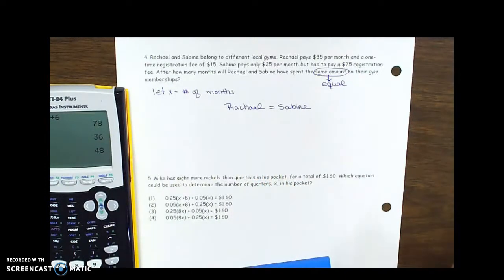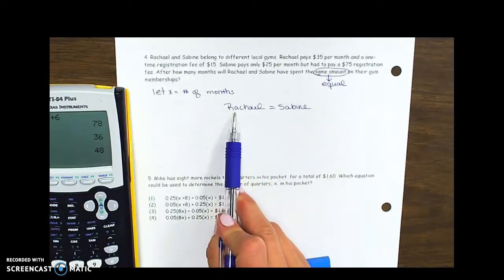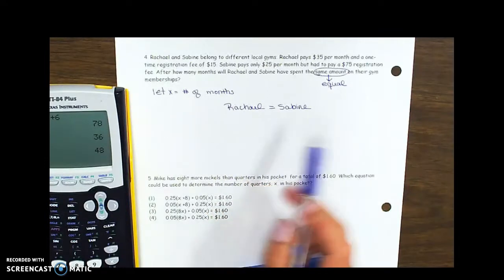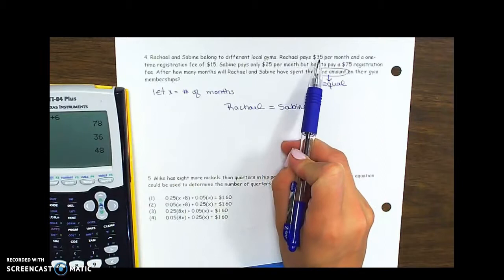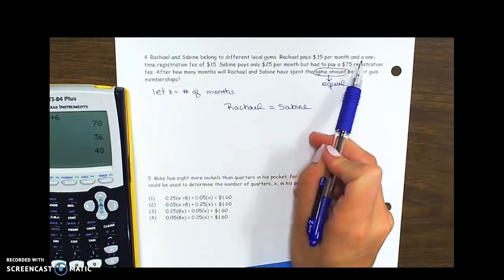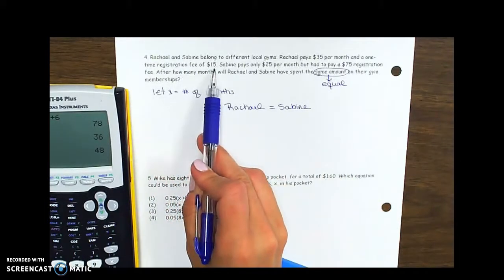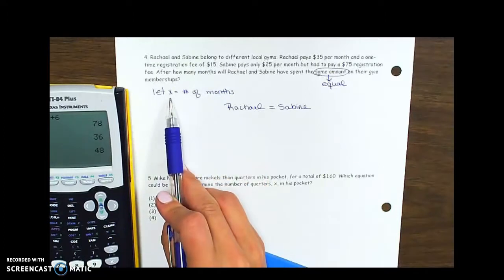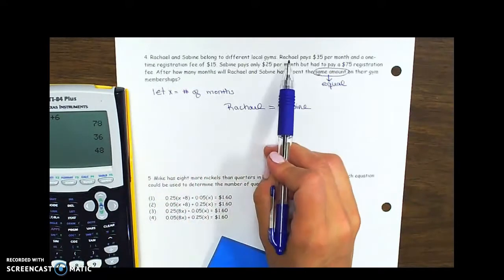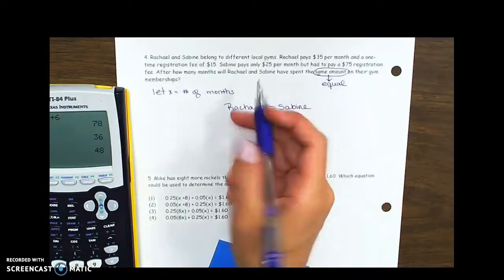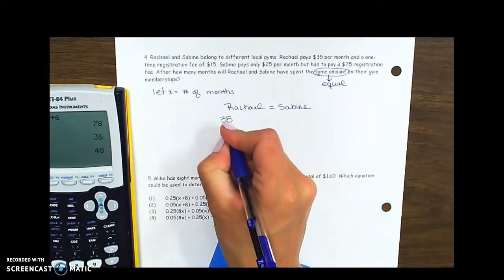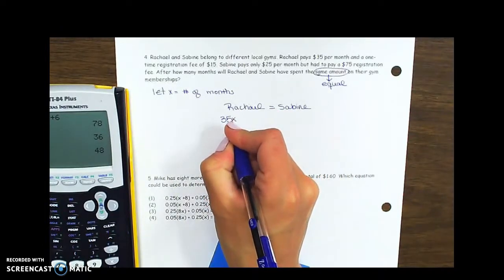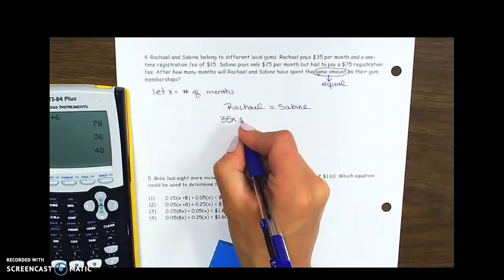Okay, so let's go through. Let's reread the question, underline our important information, and see if we can write an equation for Rachel equal to Sabine. Rachel pays $35 per month and a one-time registration fee of $15. Since x is the number of months, that means Rachel is going to be 35 per month, so she's going to be 35x plus a one-time registration fee of $15.